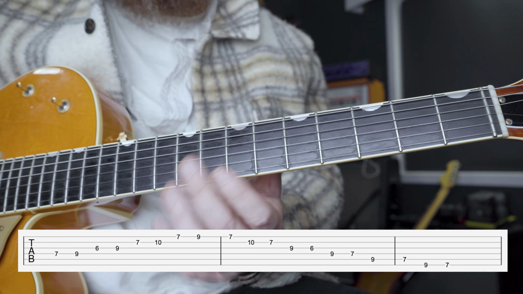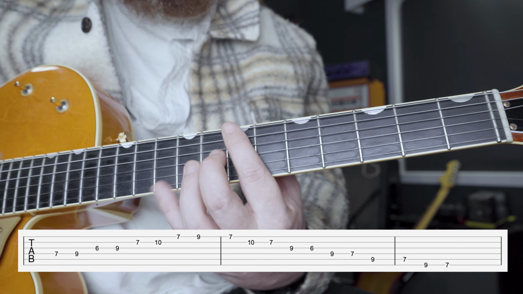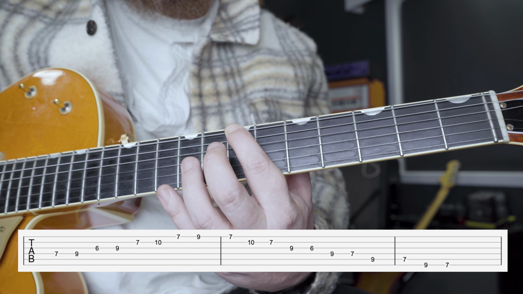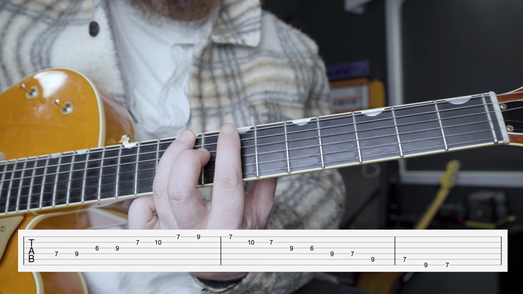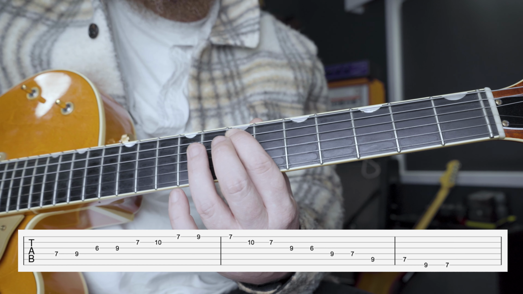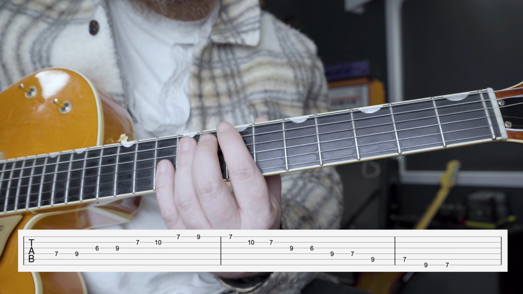Now if we want to extend that so that we can use the 5th and the 6th string, all we're going to do is 7th fret and then 9th fret on our top string, and the same on our 5th string. So with those included, it would sound like this.